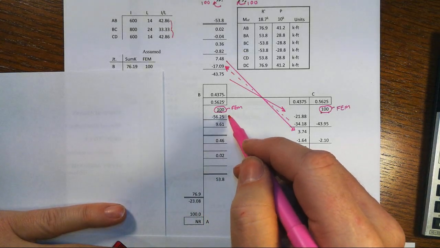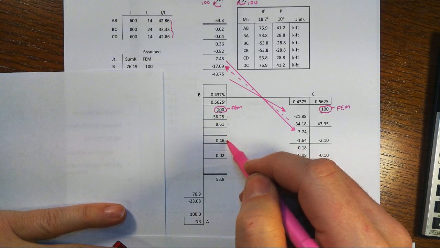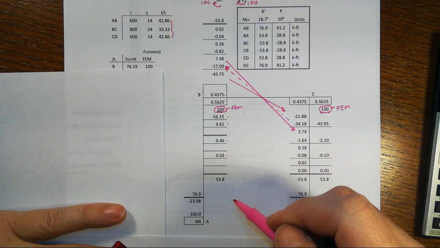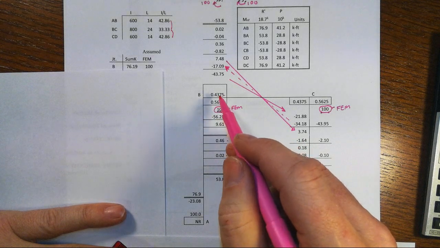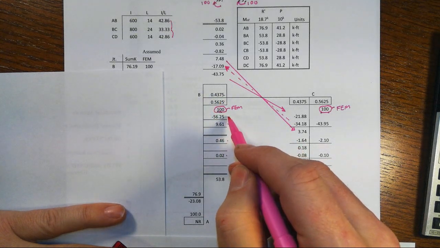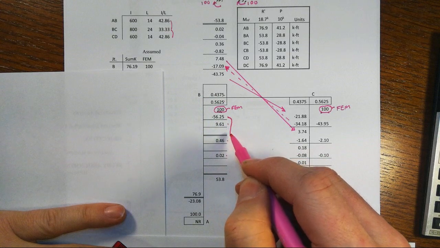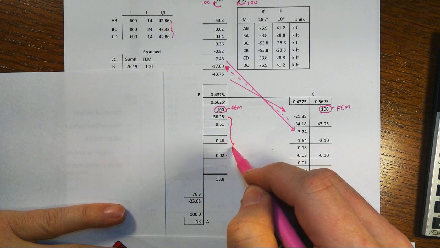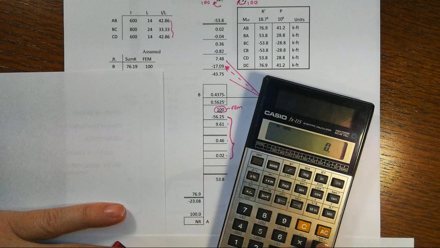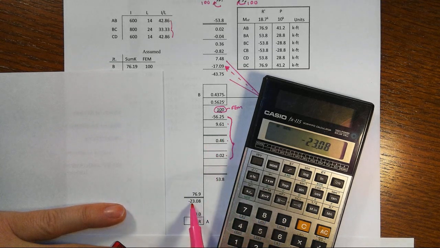But another way you could have done it is note every one of these little pieces that you see I just put a dot onto are all from the distribution of what happens when I released the joint B. And so let's see what happens if I add up all those. Starting off with 56.25 negative, plus the 9.61, plus the 0.46. Notice how fast this all went down. Plus the 0.02. That's negative 46.16. And divide that by 2, and I get a carryover that comes right over to here.